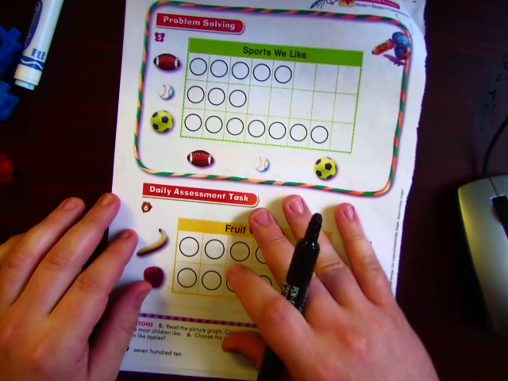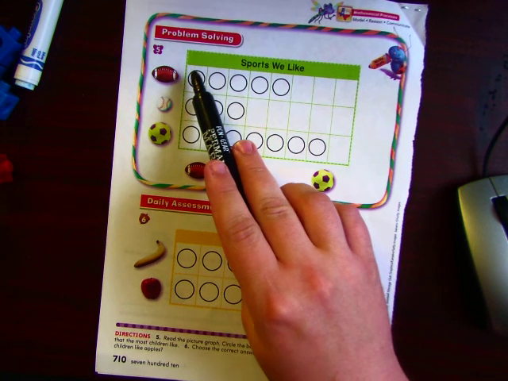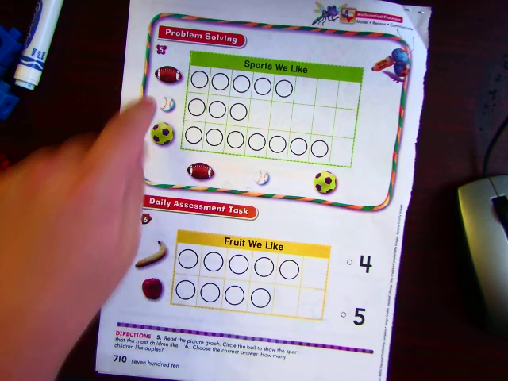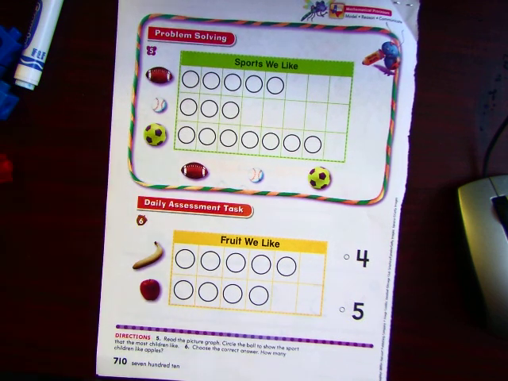Number 5. Put your finger on number 5. Number 5 says, read the picture graph. Circle the ball to show the sport that the most children like. These are children's favorite sports. Let's say you asked everybody in your class what their favorite sport was. We have 1, 2, 3, 4, 5 people who liked football. That's what this graph is telling us: how many people like football, how many like baseball, and how many like soccer. The question says, circle the ball to show the sport that the most children like.